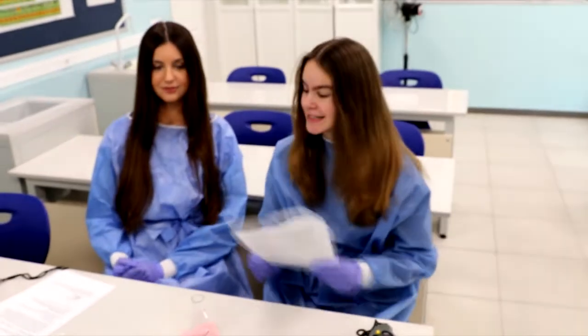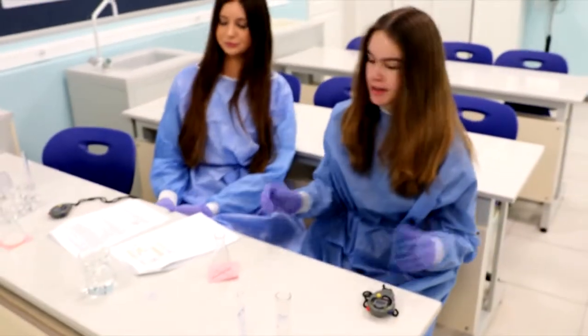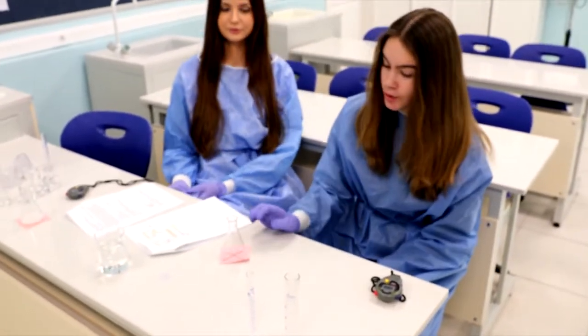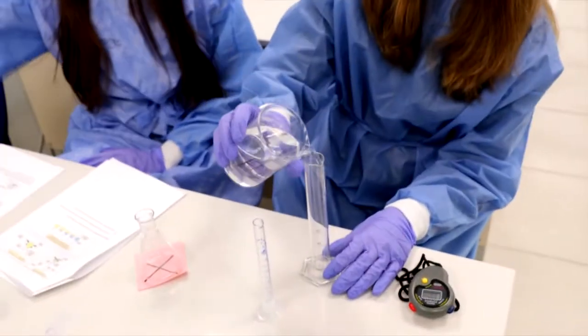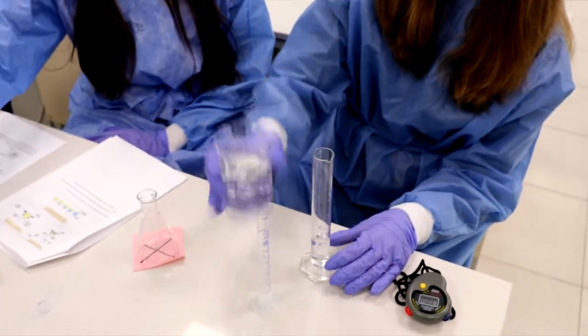So I will repeat the same exact experiment, but it will be a little bit less concentrated since we're adding water. So we're going to take our water and we're adding 10 milliliters of water. Oh, that's a bit much.